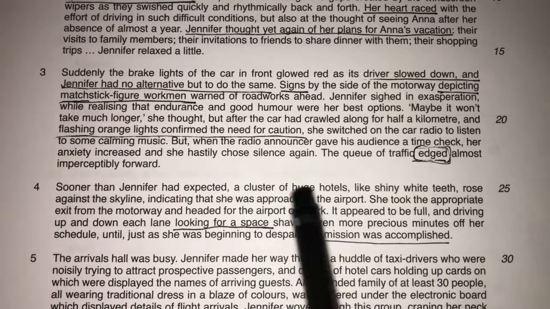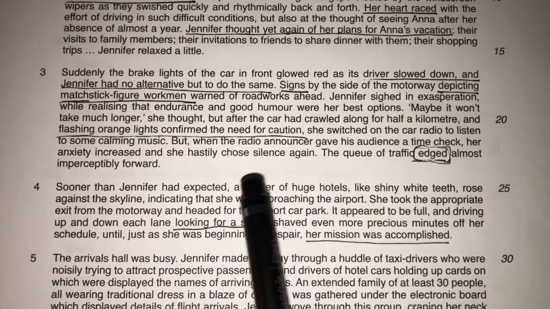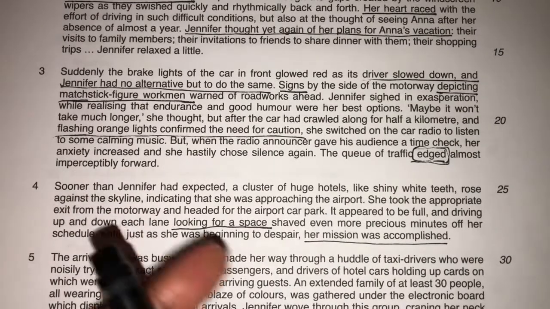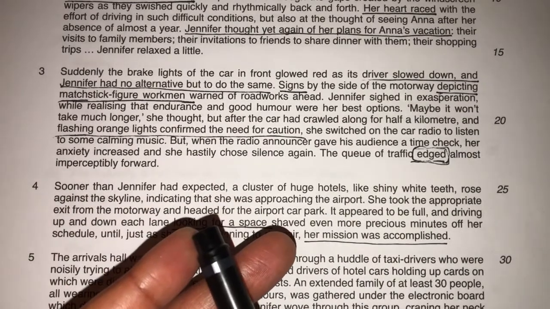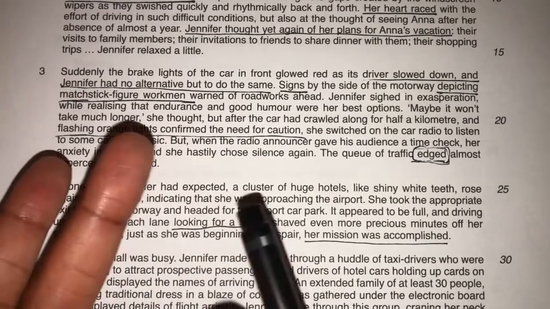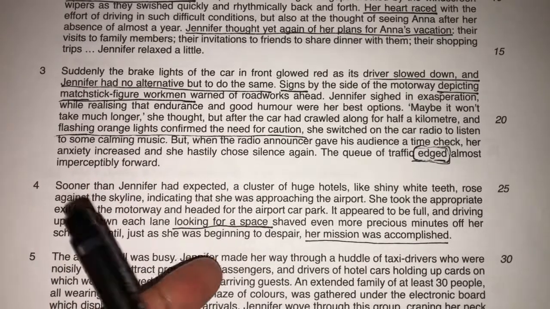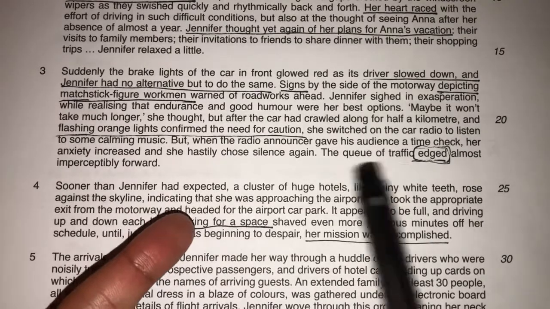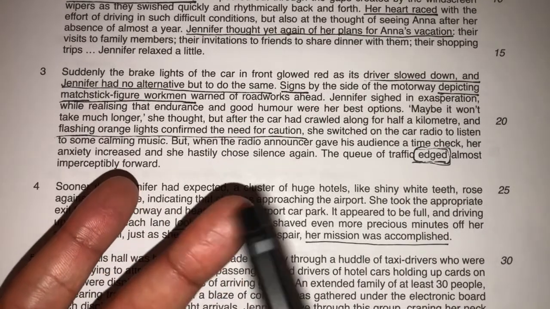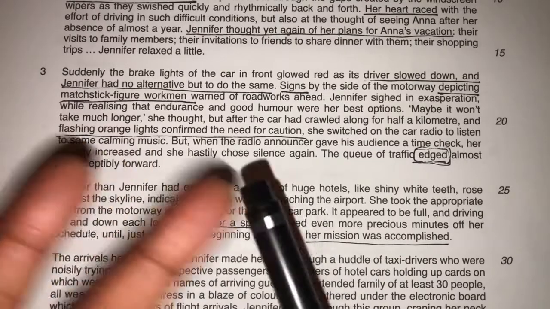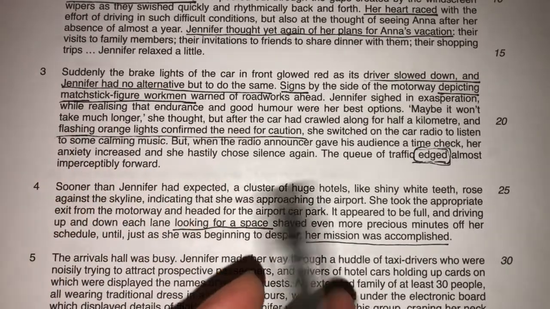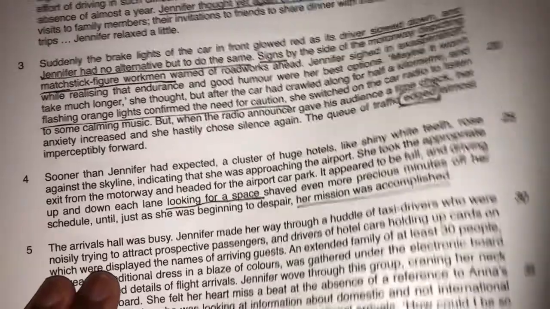So when we look at this sentence here, the meaning is we have three things. They're hotels, they're big, they're tall. Sorry, they're big and tall, so that's one, right? Because they're rising against the skyline. Big and tall. They are shiny and bright, so they're bright because of the light. And they're close together, like teeth. Okay?